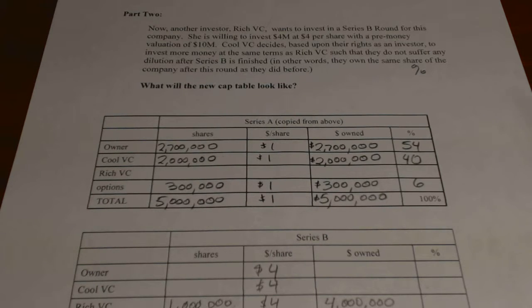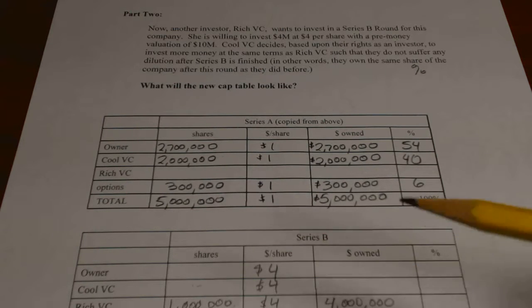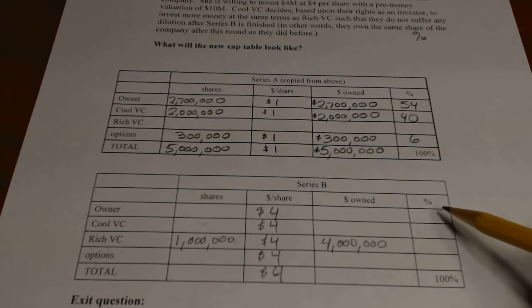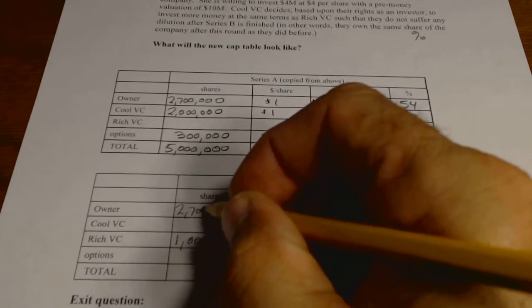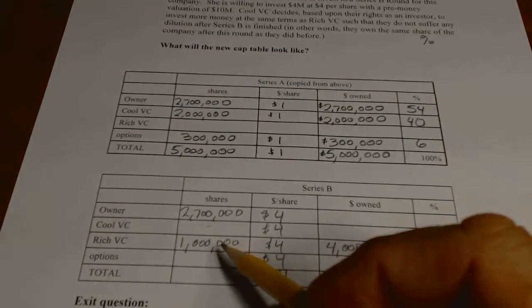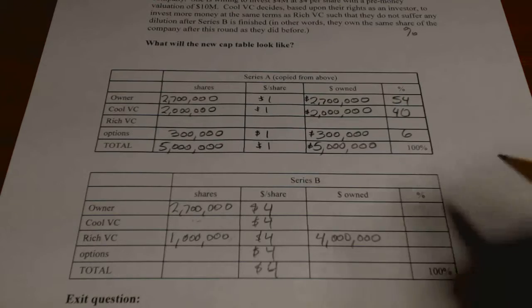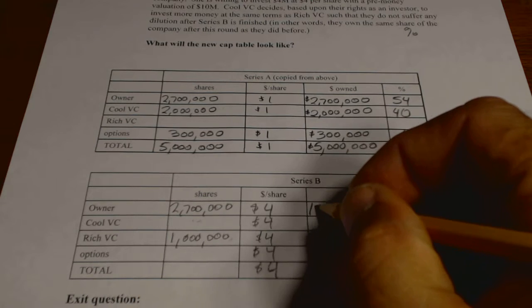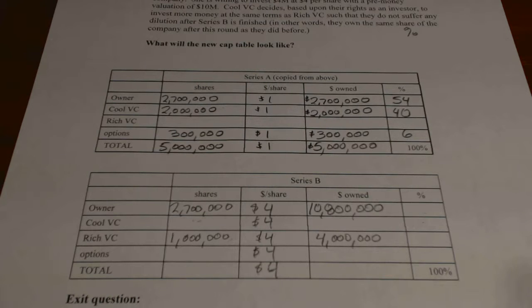So you're looking at this, goes, well, how do I figure things out? Well, let's remember what we know. Remember, we're trying to solve for how many shares Cool VC is going to have to buy at $4 a share so that they come out as a 40% owner. So you don't change. You're still going to have 2,700,000 shares. Although with him buying another million shares and Cool VC is going to buy some shares, you're going to get diluted from 54%. Okay, but we know at $4 a share, that's going to be $10.8 million. That's how many dollars worth you have. We can't figure out the percent yet.